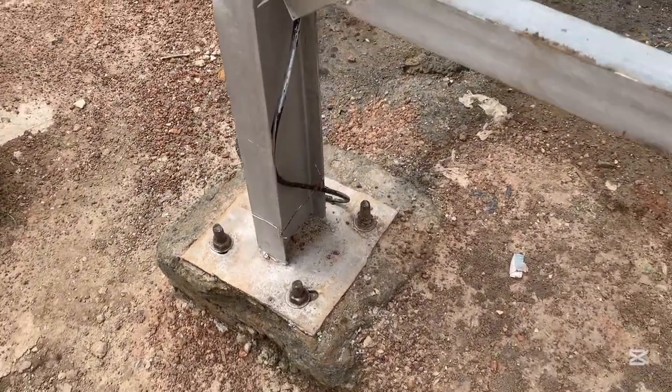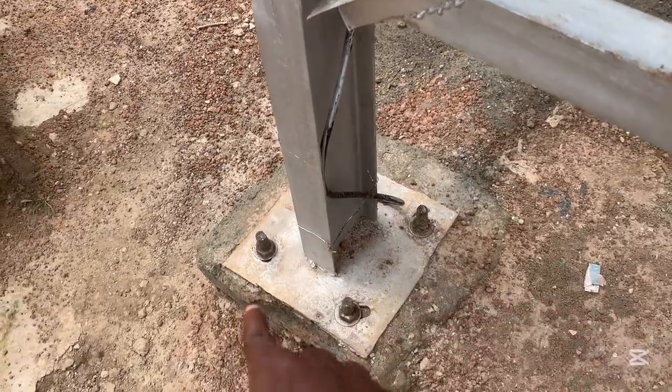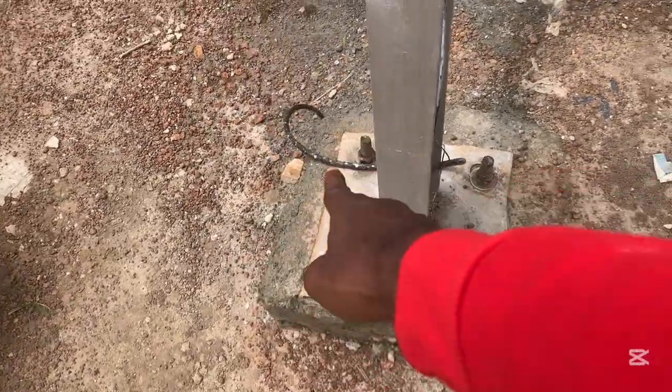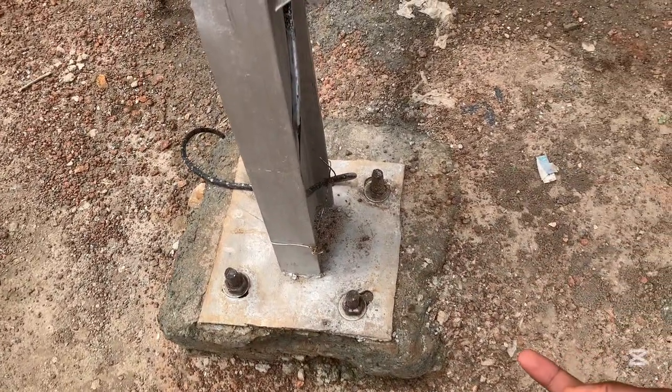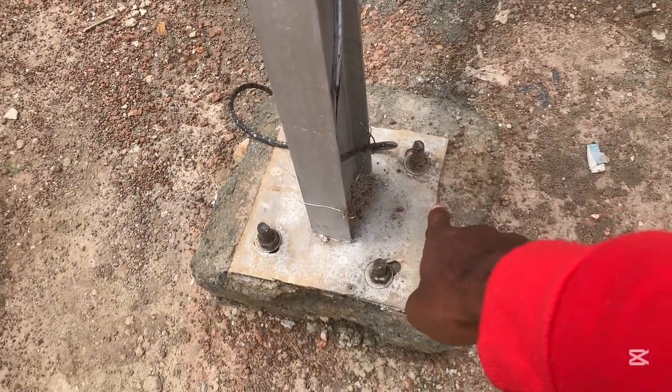As for the I section, before we go to the I section, you can see the hold down bolts, right? The hold down bolt is welded into the reinforcement inside the plinth, and then it is now screwed to the base plate, right?